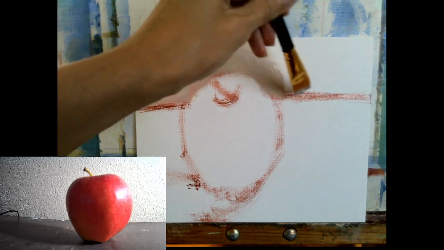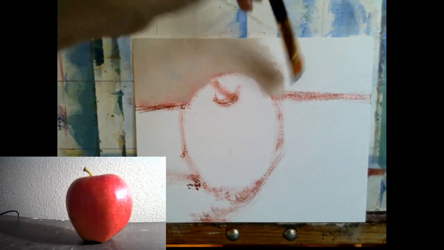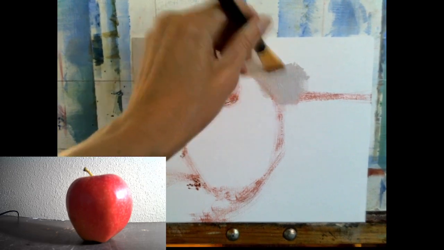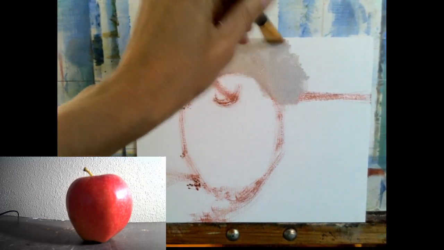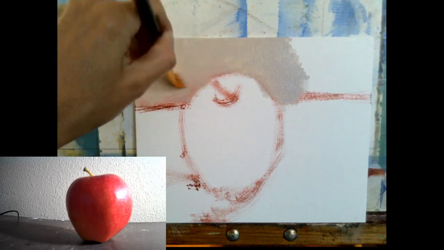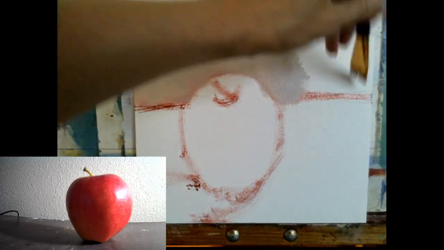Oh, something I forgot to mention is that I'm just painting this, and I won't be pausing too much while I'm painting, but at any time when you're looking at this, if you want to pause the video, go ahead and pause the video while you're working.